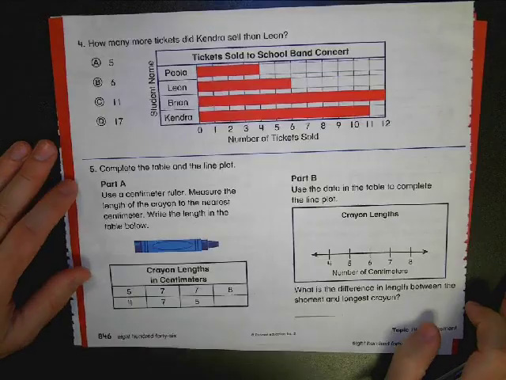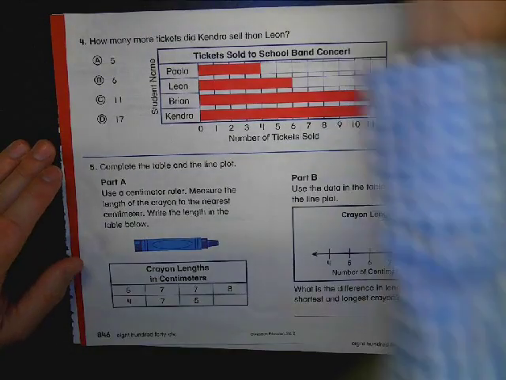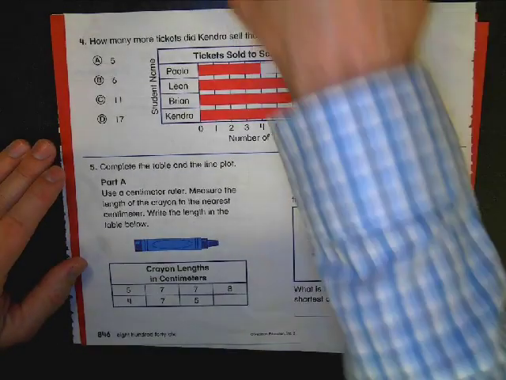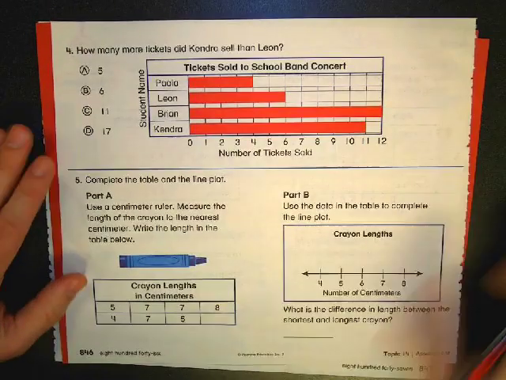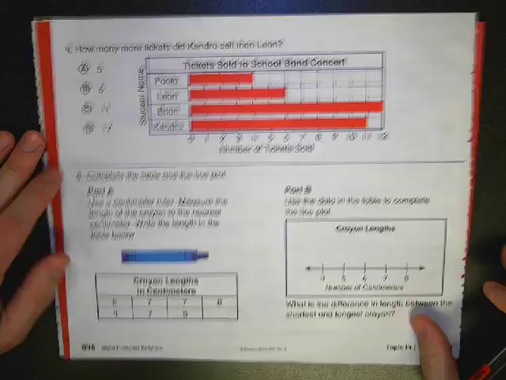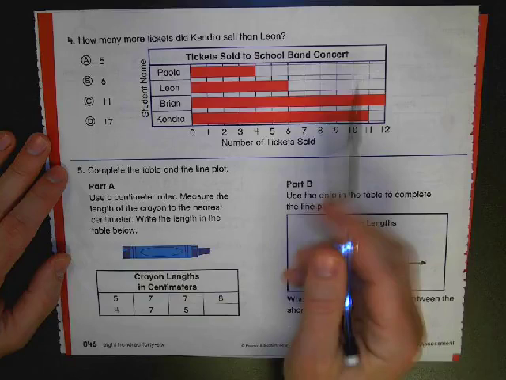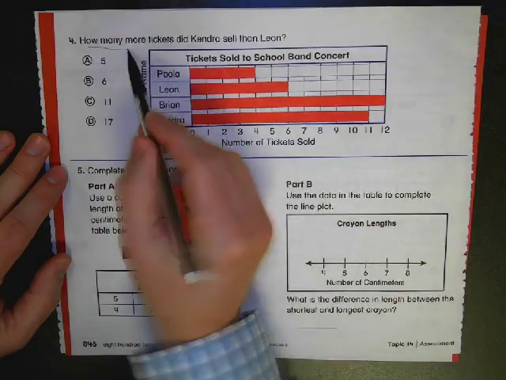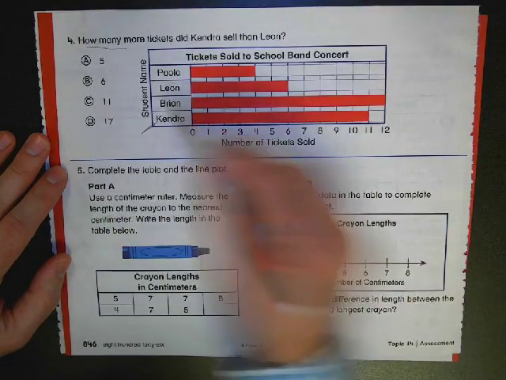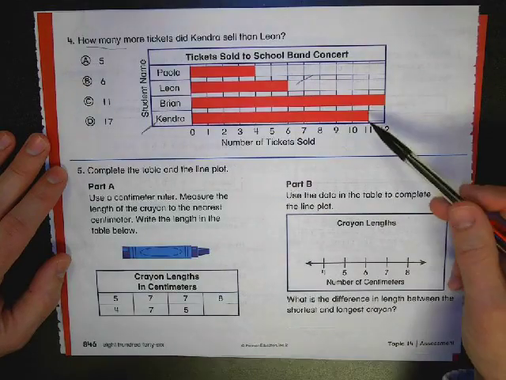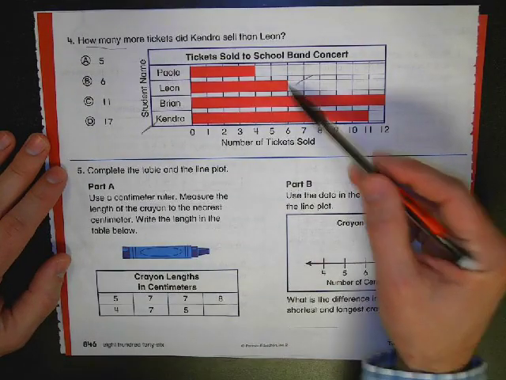On the back, it says, how many more tickets did Kendra sell than Leon? You're looking at a bar graph. Again, still on bar graphs. Kendra than Leon. How many more? How many more is subtraction? So here's Kendra. Here's Leon. 11, 6.